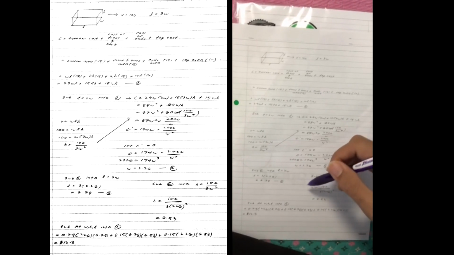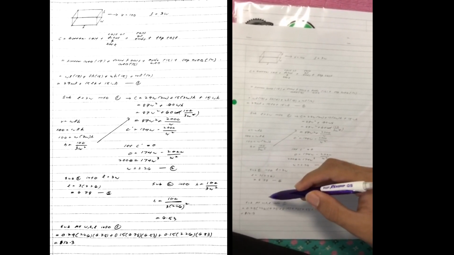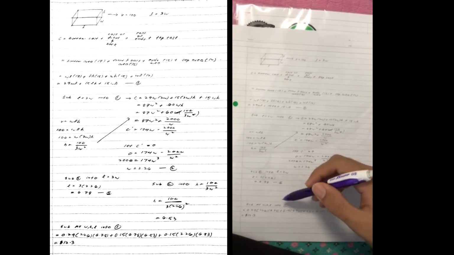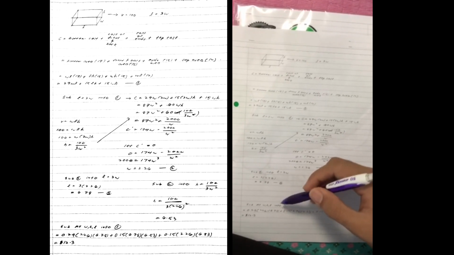After that, we sub all width, length and height into our first equation, and then we will get the minimum cost. That's all from me. Thank you.